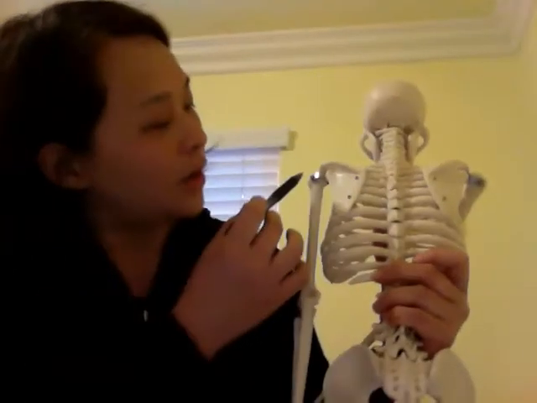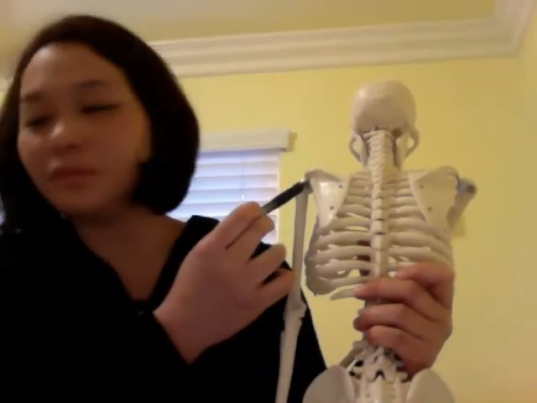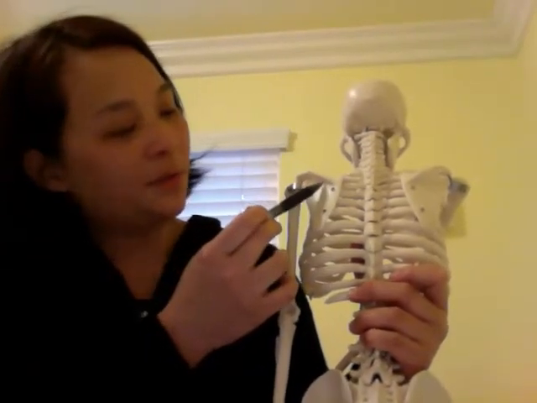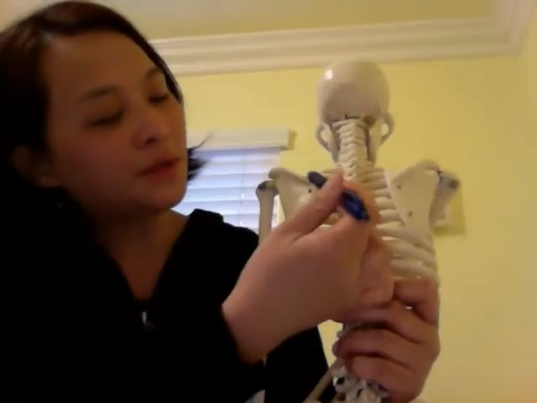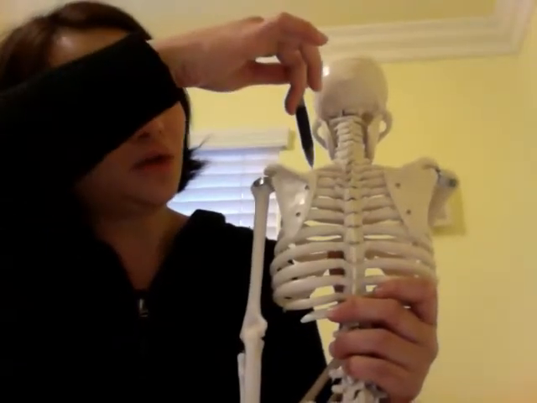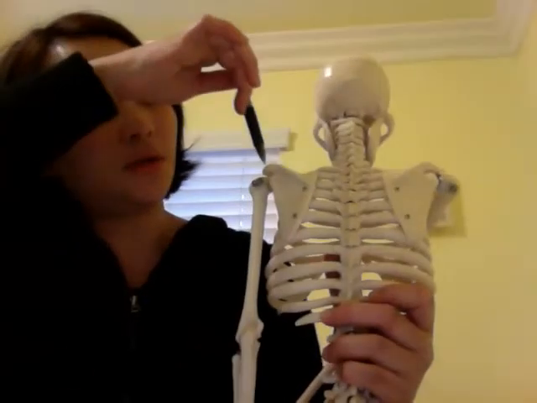We have the coracoid process, subscapular fossa, glenoid cavity is this here, spine, acromion, supraspinous fossa and infraspinous fossa, sternoclavicular joint, and the acromioclavicular joint.